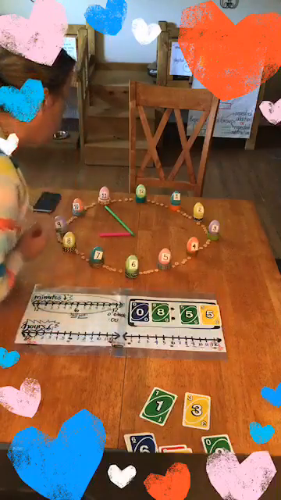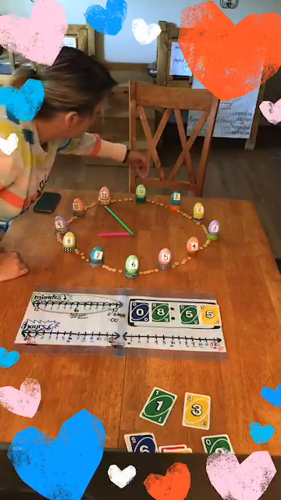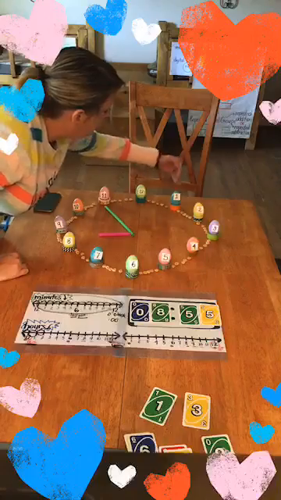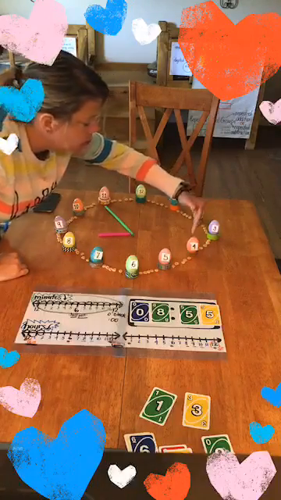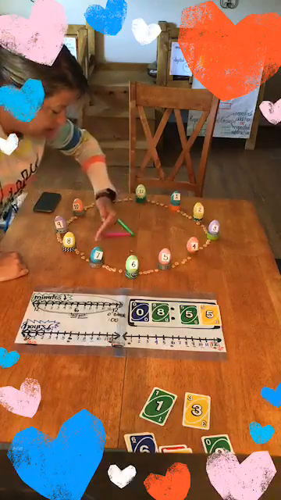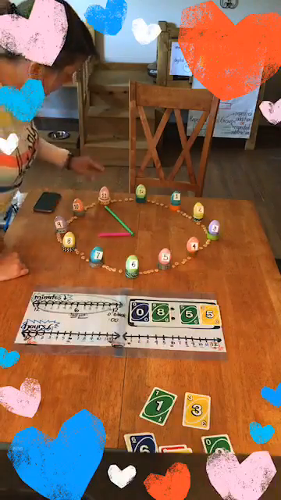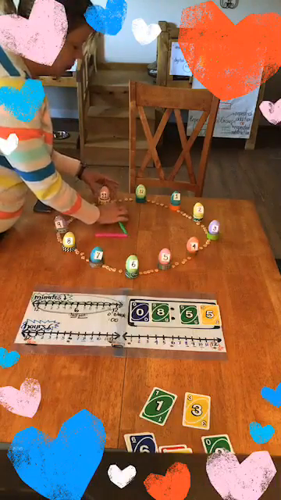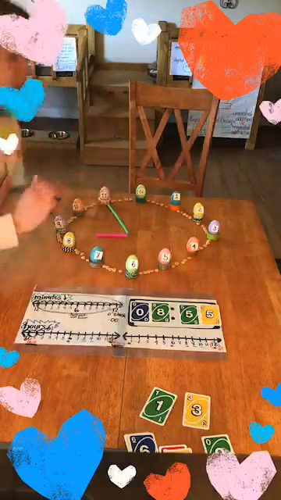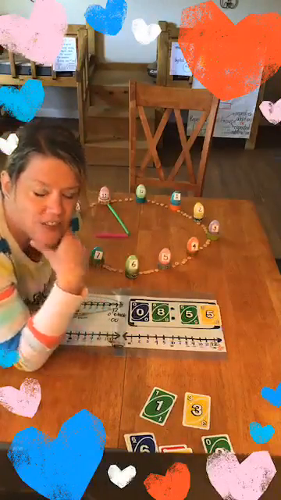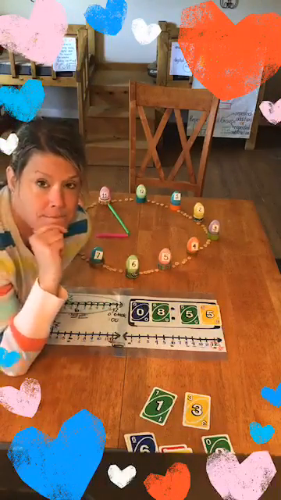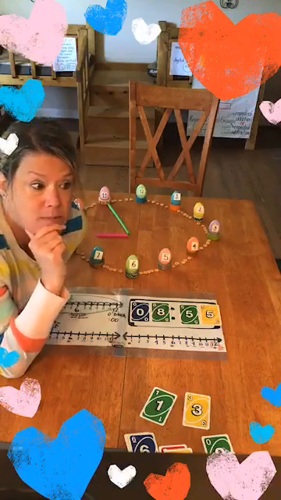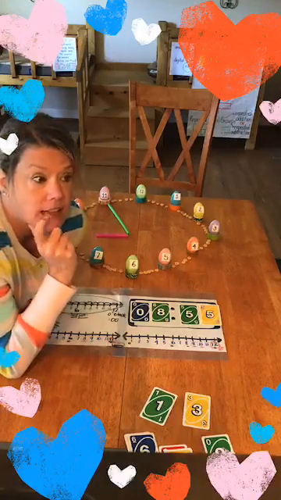8:55 on this clock. Or if you needed to, you can go around and count by fives. 5, 10, 15, 20, 25, 30, 35, 40, 45, 50. 55 is where it's pointing. So let's talk about what we might be doing at 8:55 a.m. That's in the morning, 8:55.